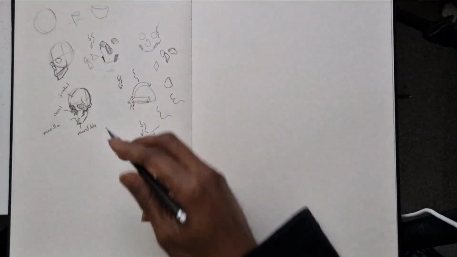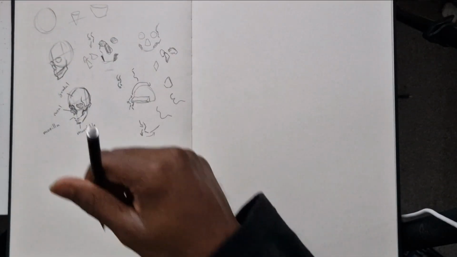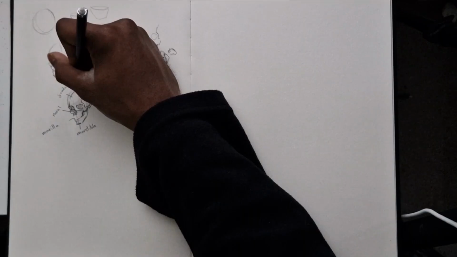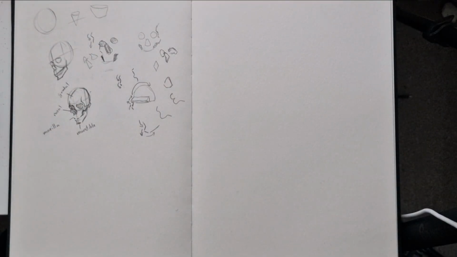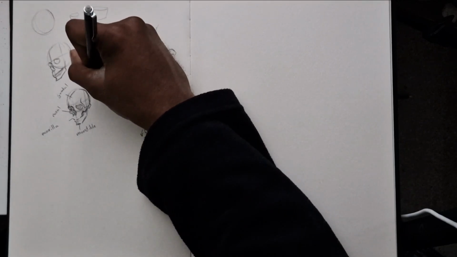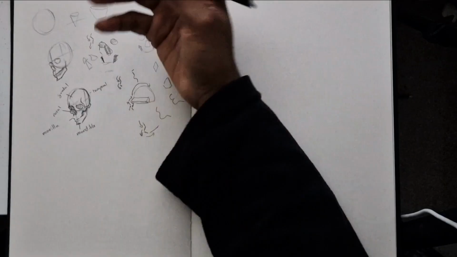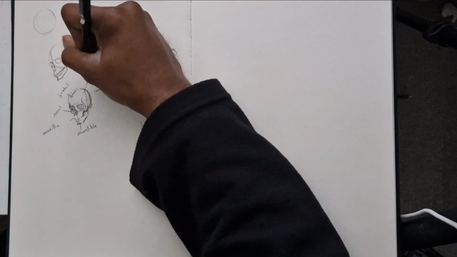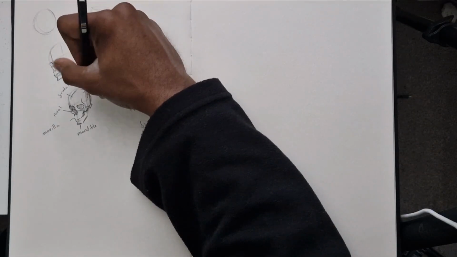That's your frontal bone. These aren't as important in terms of landmarks, like the frontal, the temporal, which is the back half, unless you're specifically drawing skulls, but this is specifically about faces. And then you've got the parietal, which is like the side part.